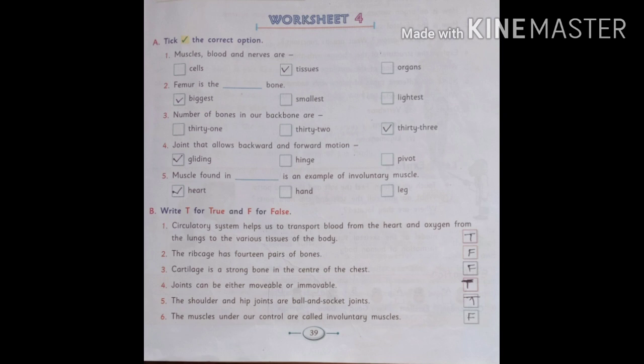Fourth, joint that allows backward and forward motion. Correct answer is gliding. Fifth, muscles found in dash is an example of involuntary muscle. Correct answer is heart. Now write true or false. First, circulatory system helps us to transport blood from the heart and oxygen from the lungs to the various tissues of the body. True.